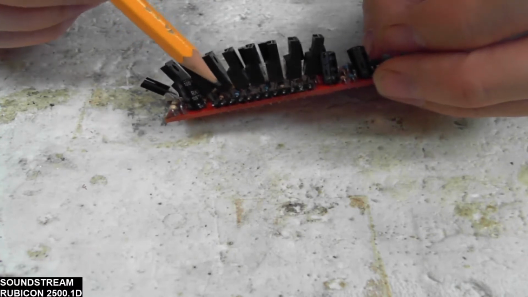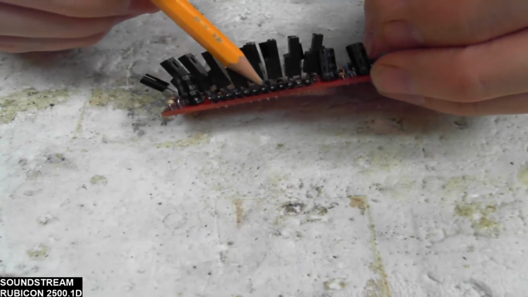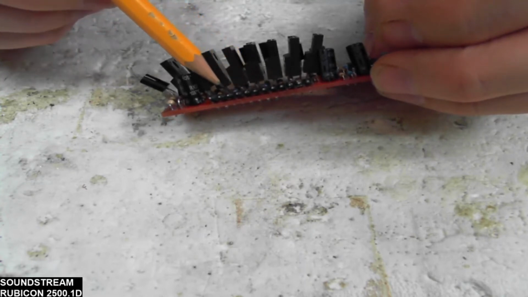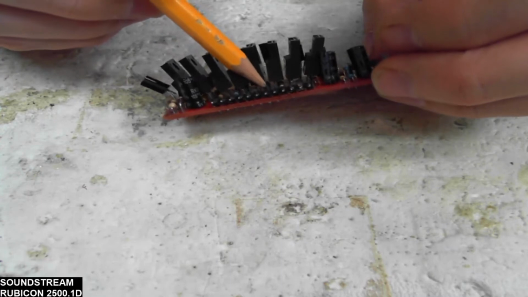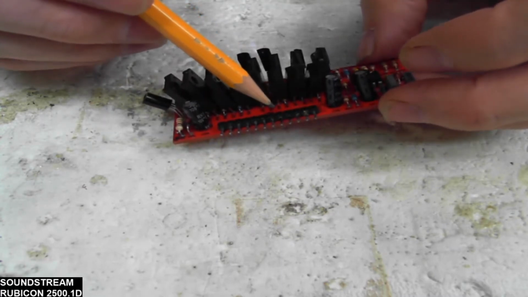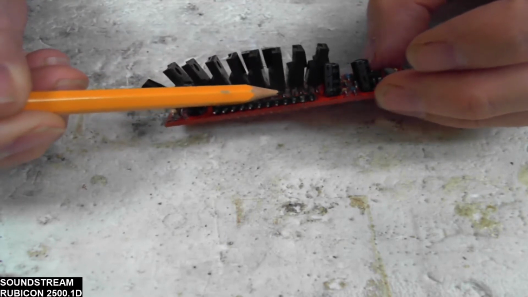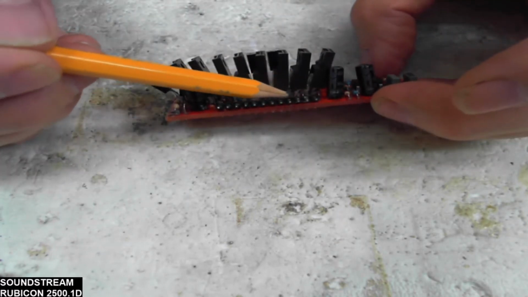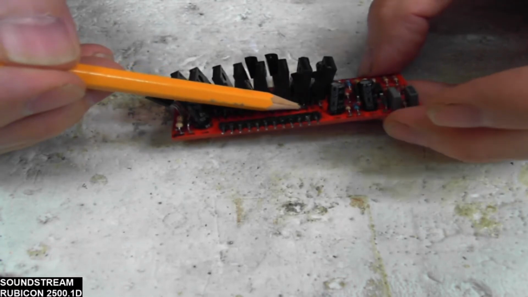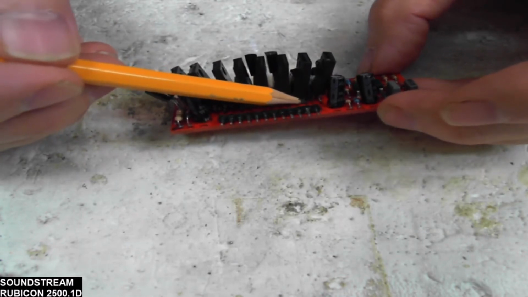R93 and R87 are both 1.2 kilo ohm resistors, and then R88 right down in here is a 100 ohm resistor, and R83 is a 100 ohm resistor.